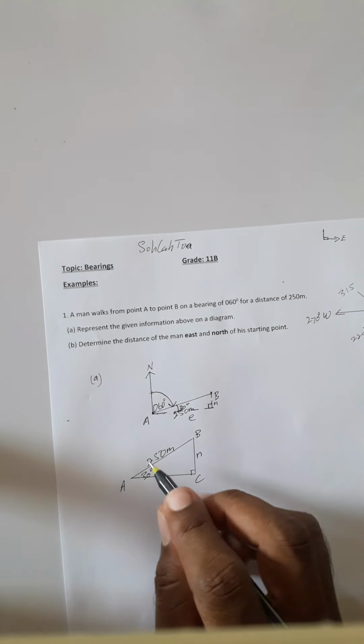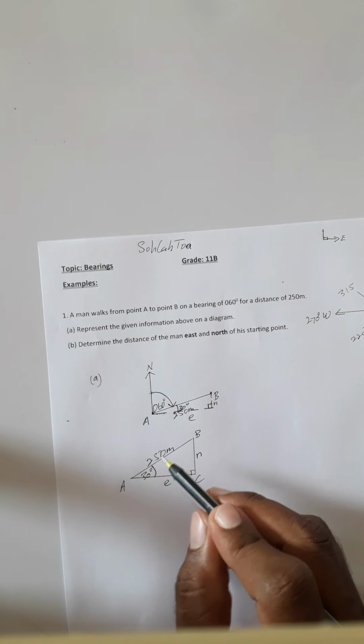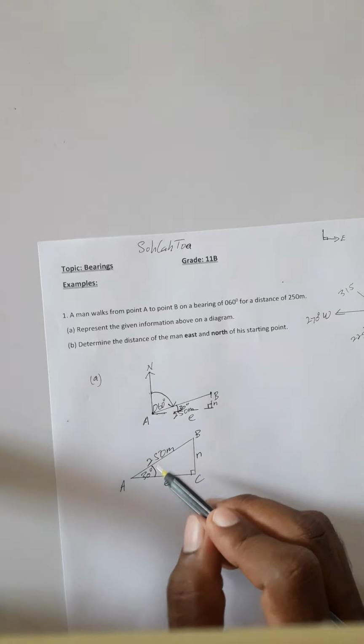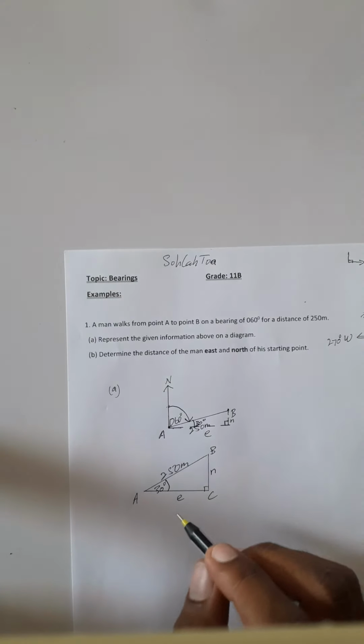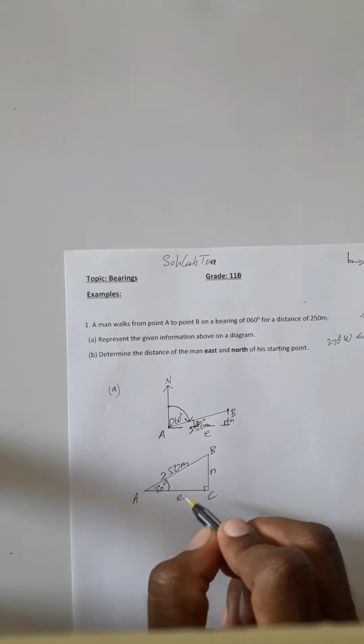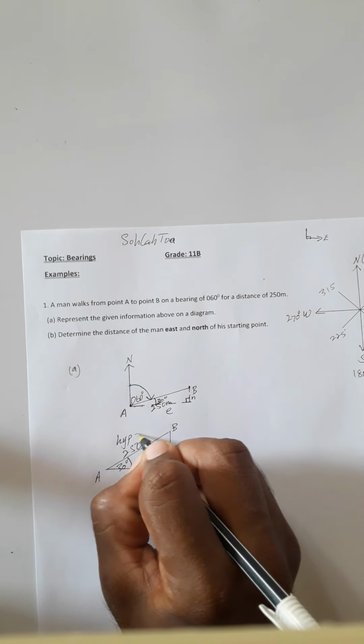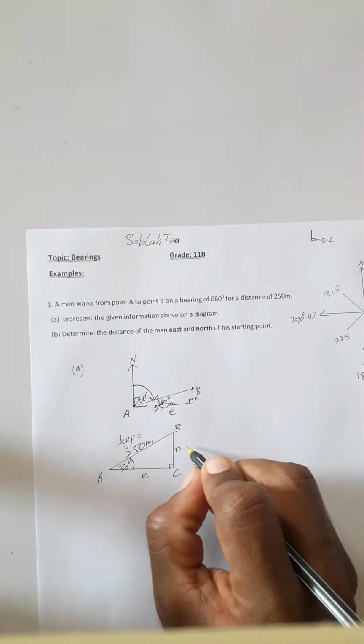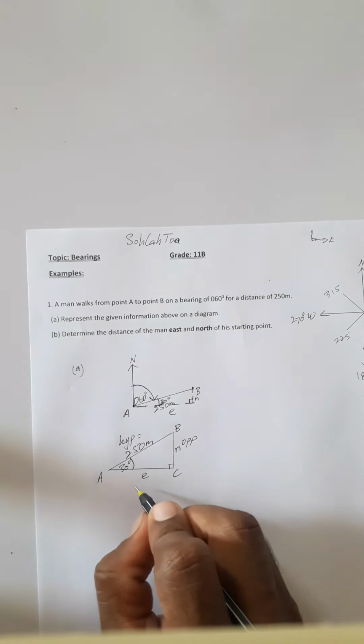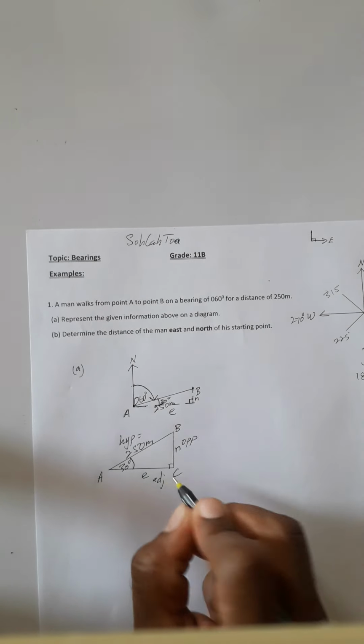For us to use Pythagoras theorem, we must know the length of two sides. We don't know the length of two sides. We know one side and an angle, so we'll use the trig ratios. So let's see which one. If we want to find east first, here will be the hypotenuse. Here is the angle, therefore this will be the opposite side, and here will be the adjacent side.